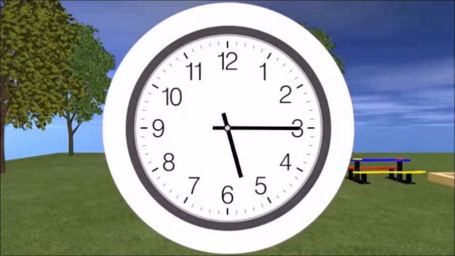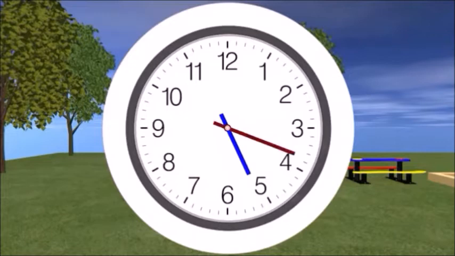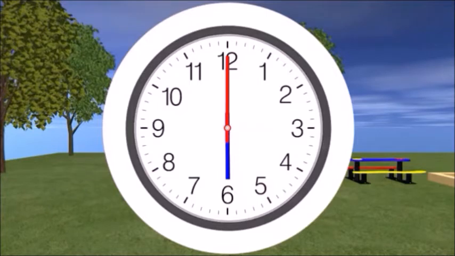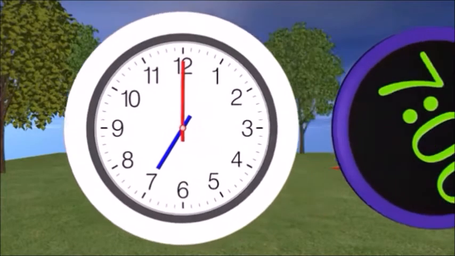On this clock, we have both an hour hand and a minute hand. Right now, the time on the clock is 6 o'clock. We say o'clock when the minute hand points straight up because it is on the hour. What time is it right now? It is 7 o'clock. Great job again!